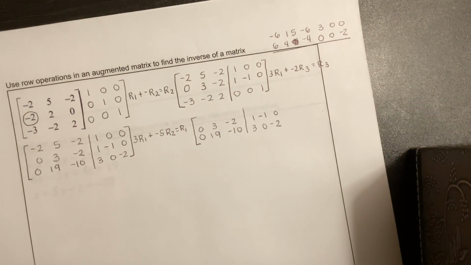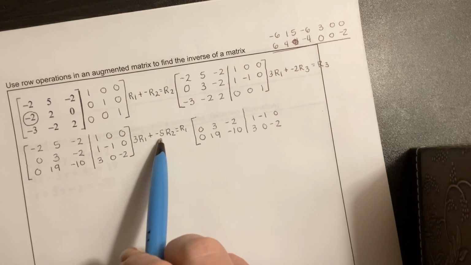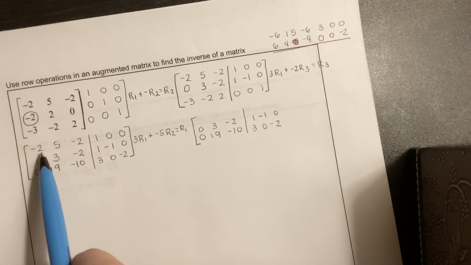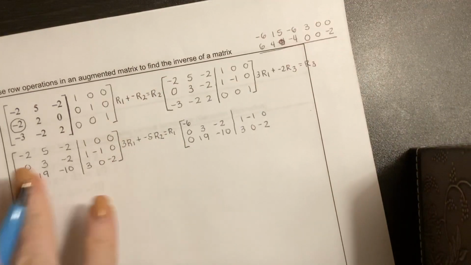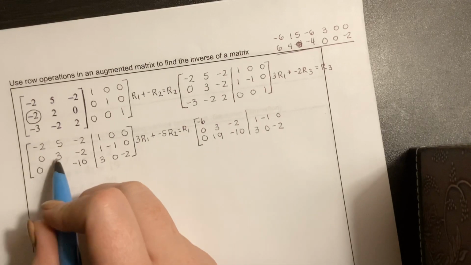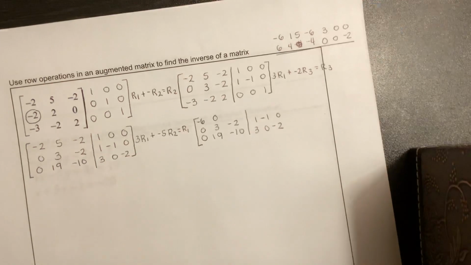Okay, so if I do 3 times R1 and I add on negative 5 times R2, 3 times negative 2 plus 0 is just going to give me negative 6. These are going to cancel each other out because you're going to have 15 plus negative 15. That's going to give me 0.